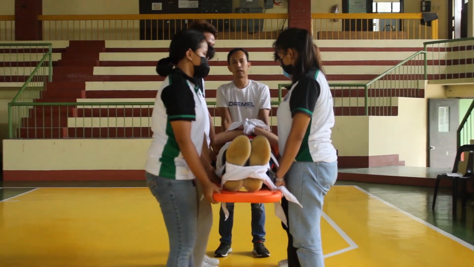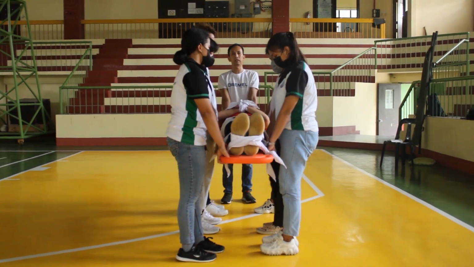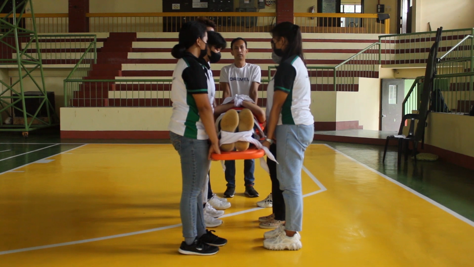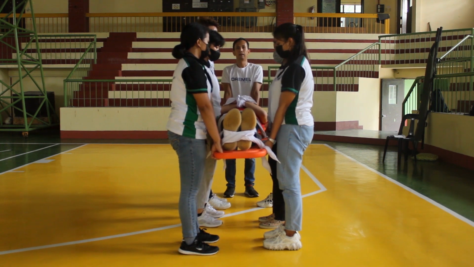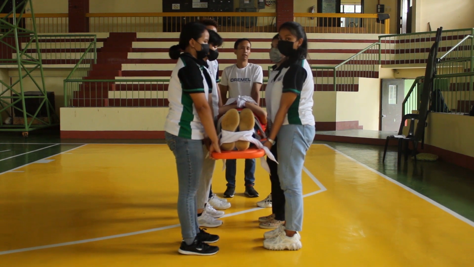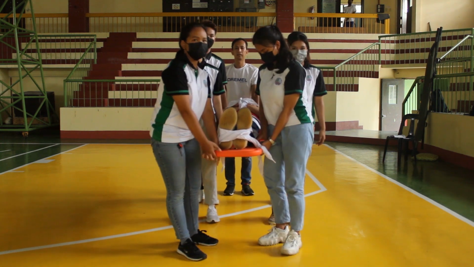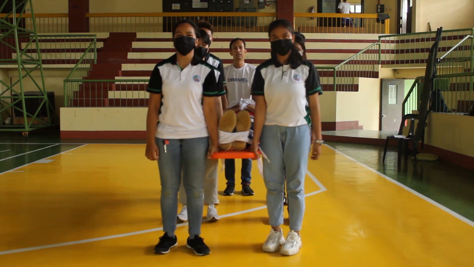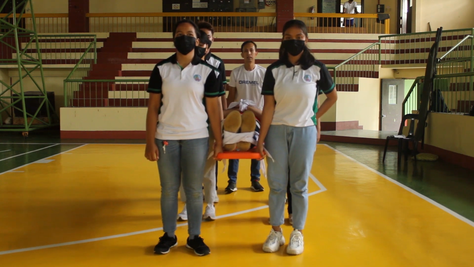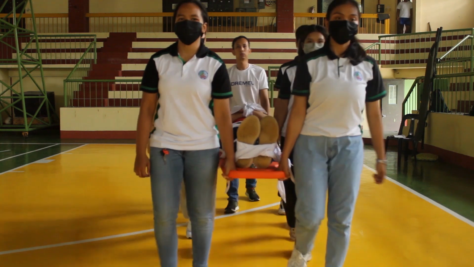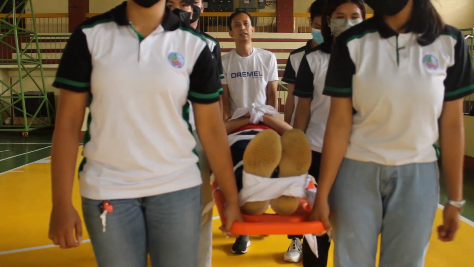So make sure that the arms are fully extended. So try not to bend your elbow. And then we're going to face on that side. So movement to the side. And okay. We're going to move. And ready, move. 1, 2, and stop.